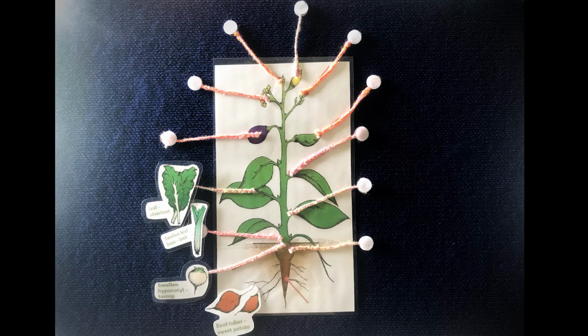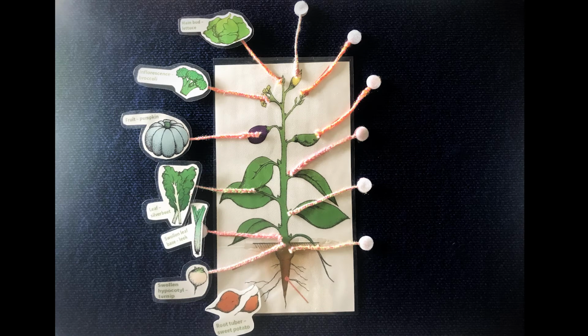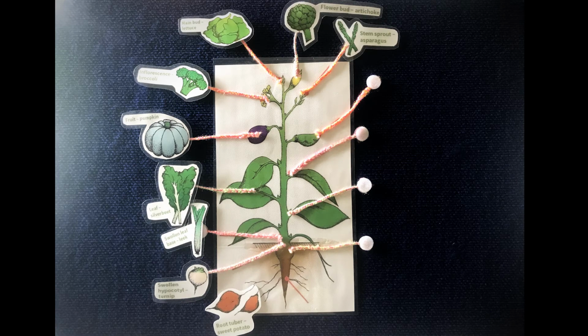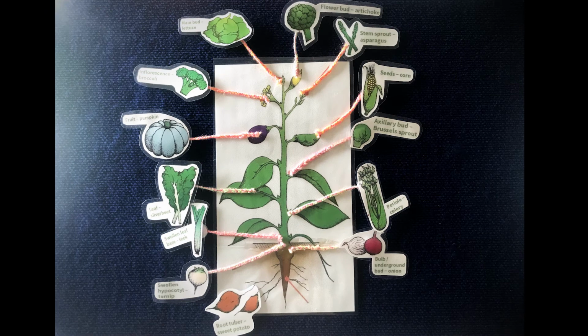Next we have the fruit of a plant or something with seeds, so we'll add a pumpkin. Next is a flower, so we'll add broccoli. Then lettuce. A flower bud, similar to broccoli, so we'll say artichoke. Then we have a stem, so asparagus. For seeds, we'll put corn. For another bud, we'll add Brussels sprouts. And then we've got another stem-like part, so we'll add celery. And now back to the roots, the underground veggies. We'll add an onion, another potato, and a carrot.